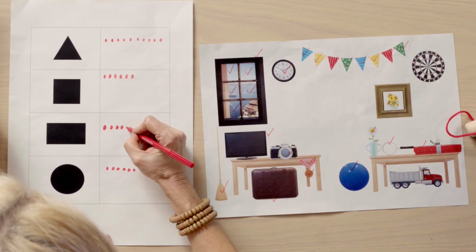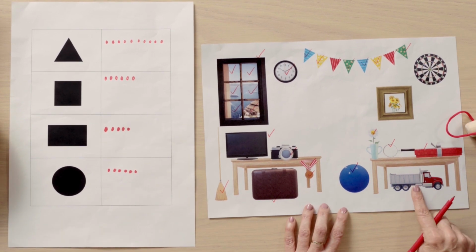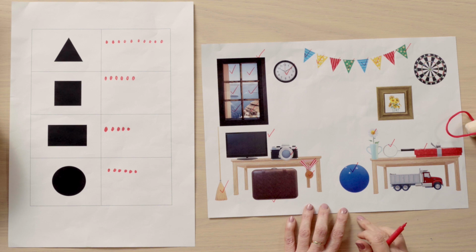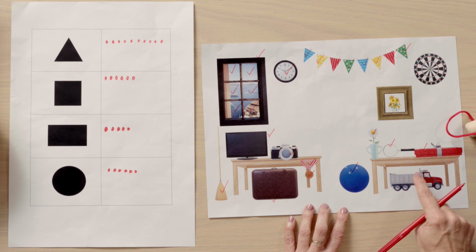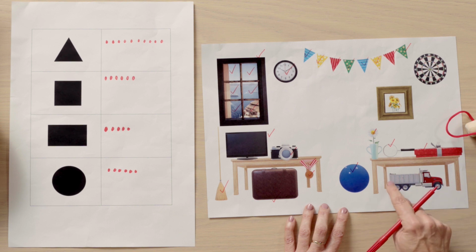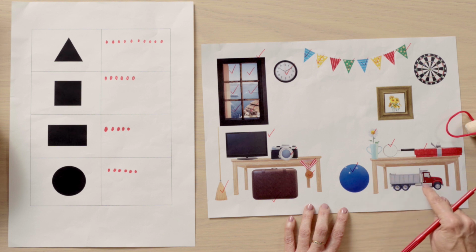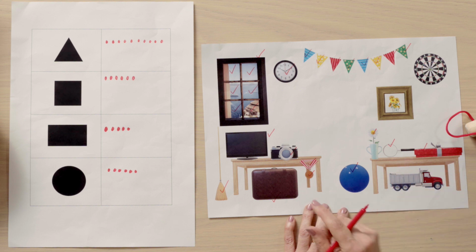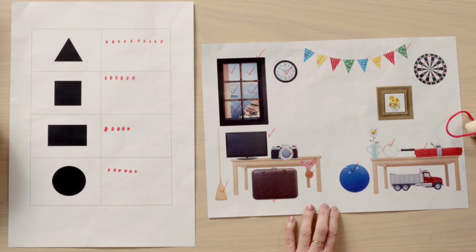A rectangle. Great. Just below that, I can see a truck. You've got a truck like this in your toy box, baby bear. I can see one long side and another long side and 2 short sides. Can you see those there? And 1, 2, 3, 4 corners. That is a rectangle.